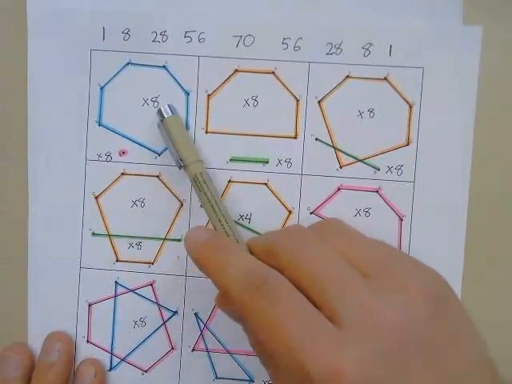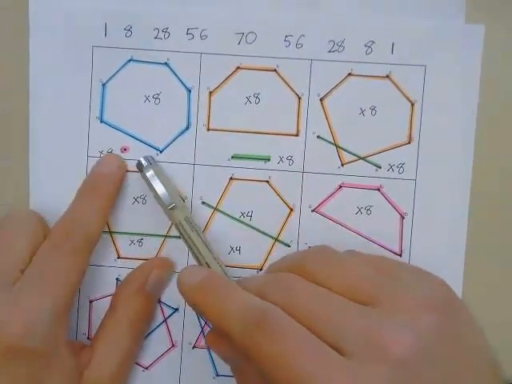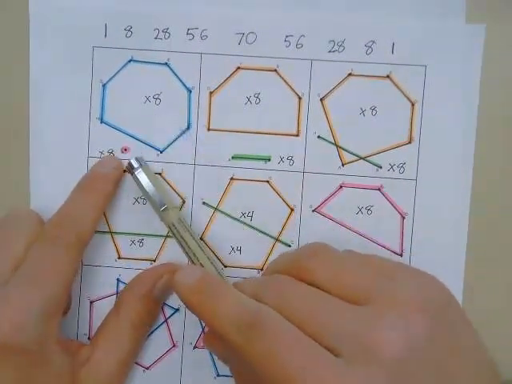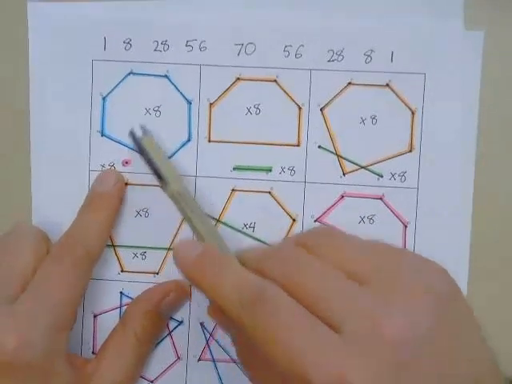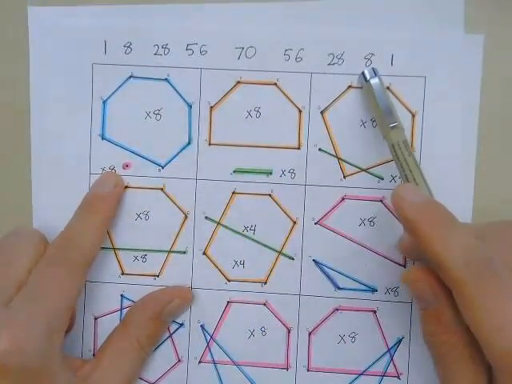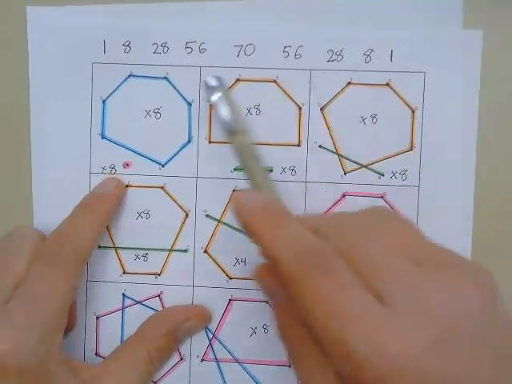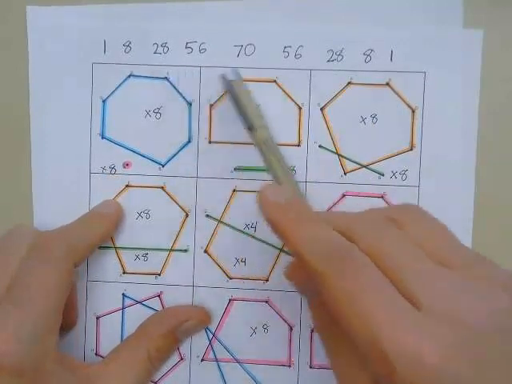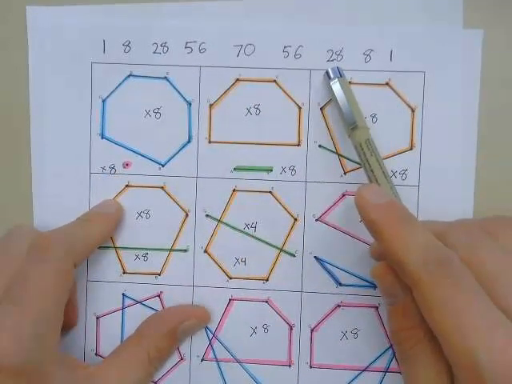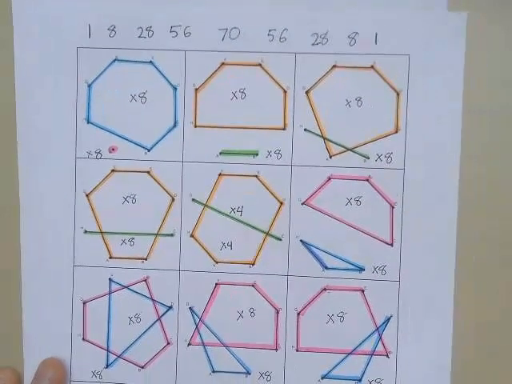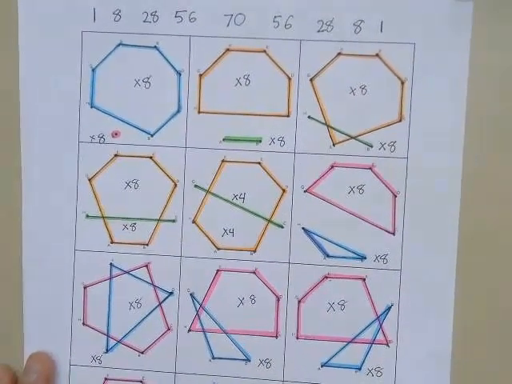We've got 8 heptagons because we've got 8 possible points that we could leave out. So 8 points, 8 heptagons. If we take out 2 points, we're going to have 28 possible segments and 28 possible hexagons. And they are going to be in 4 different families because I have 4 different edge lengths here.